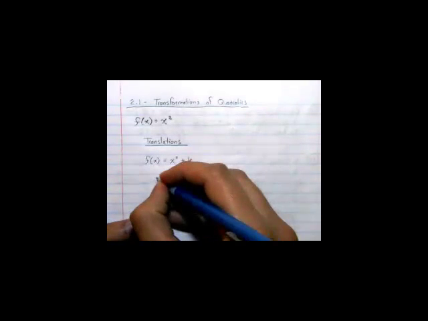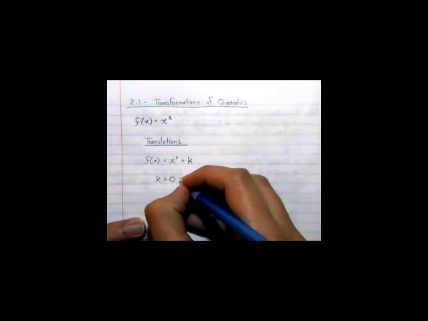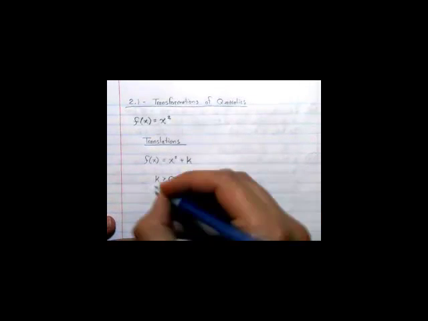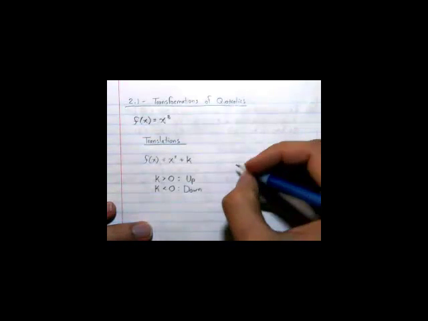But all right, so depending on the k, if k is greater than 0, what kind of a translation do we have? It's going to go up, right. And if k is less than 0, it will go down. And obvious question, what if it's 0 right on the nose? Nothing. Stays the same, right? Okay. All right, so that's the vertical. Okay, so these are vertical type translations.